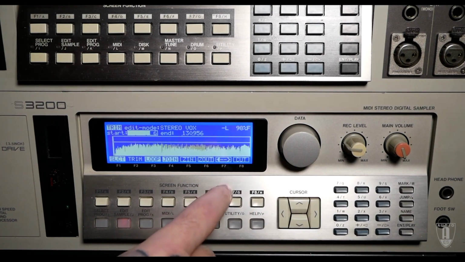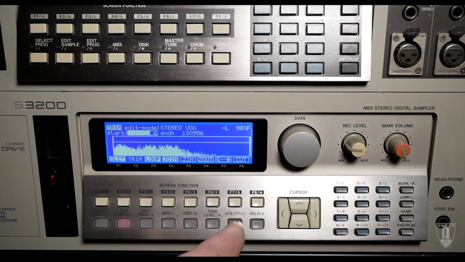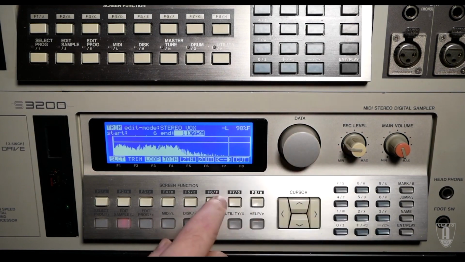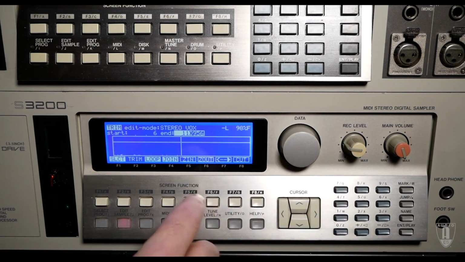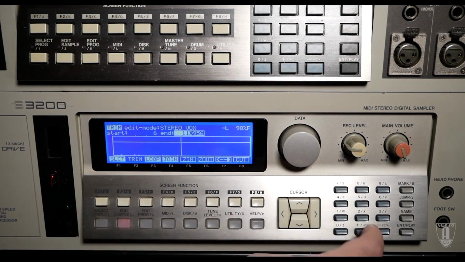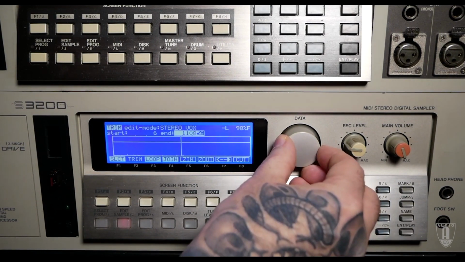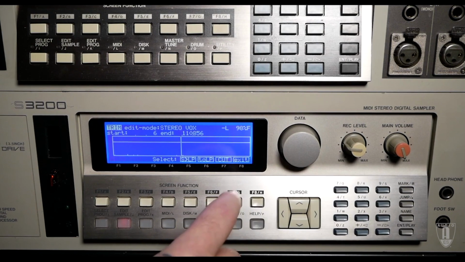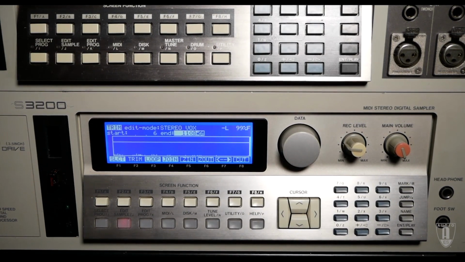Then we're going to zoom out a little bit, look at the back end of the sample to there, and I'm just going to go there. I'm going to zoom in. So we can see there's a little bit of a sample there, so I'm just going to set that a little bit longer. Cutting the end off. I'll cut that there. So now we've trimmed our sample.